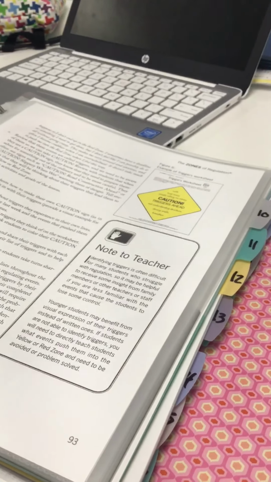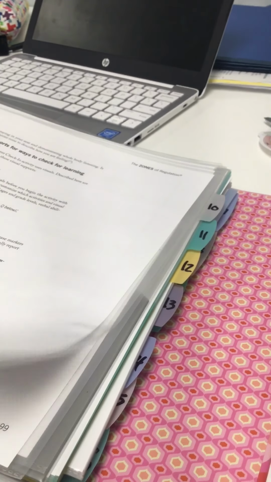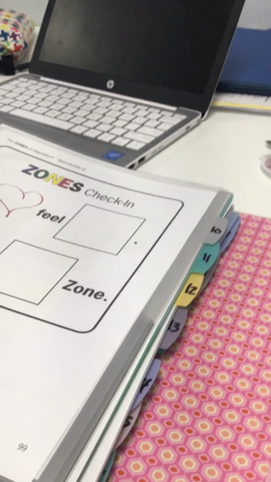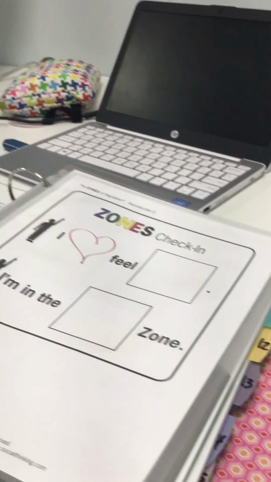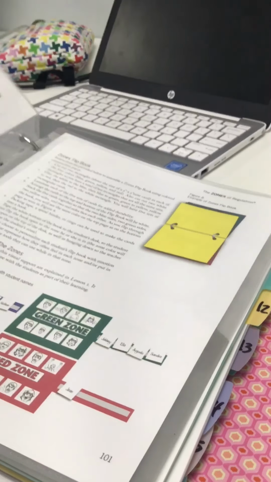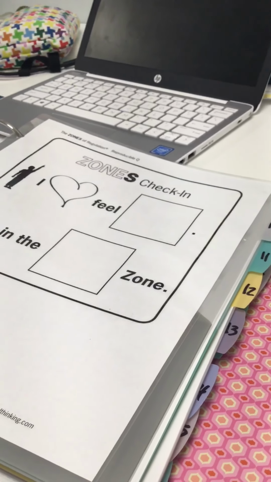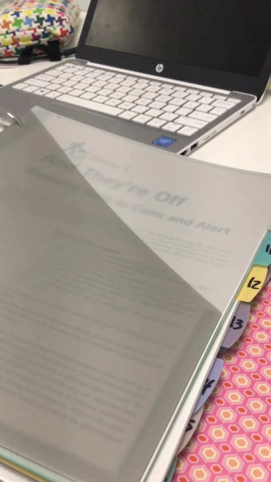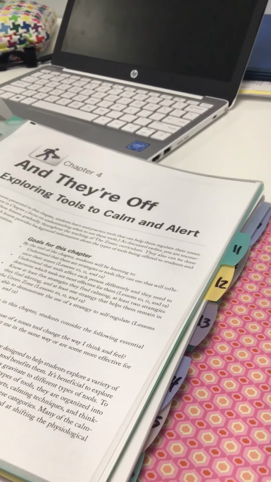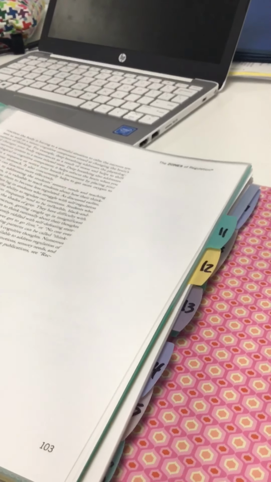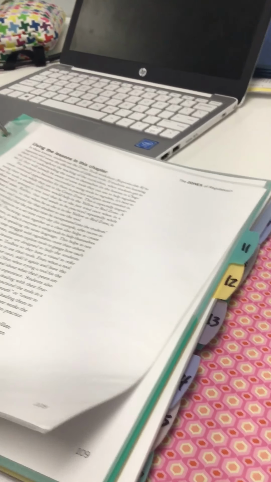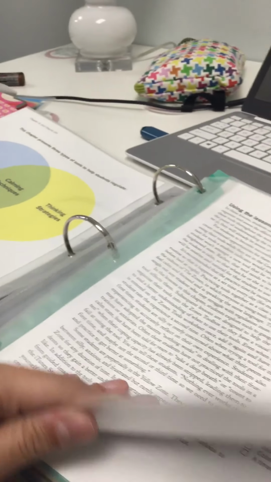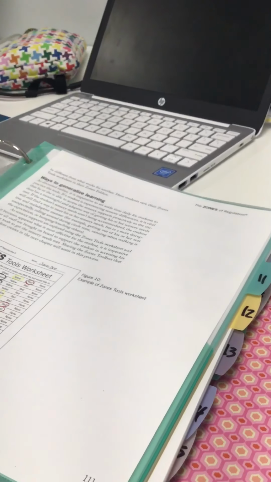Then it talks about triggers, like what triggers emotions and how we get into different zones, and really checking in, with a checking-in chart for them too. There's a little laminated one on here too if you want to check that out. And then some tools to explore, like calming down techniques and sensory techniques and what works for them.